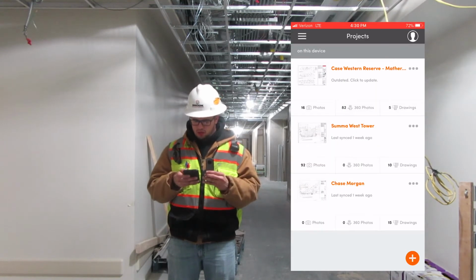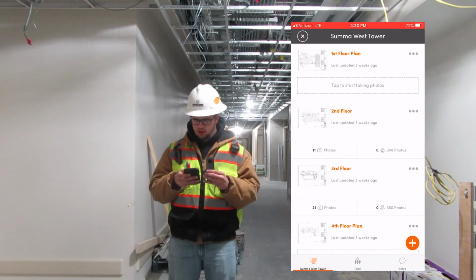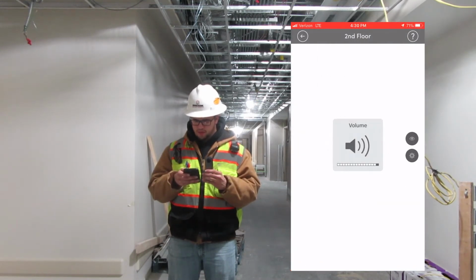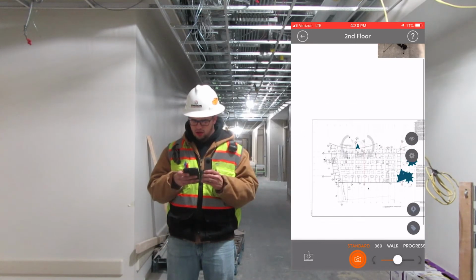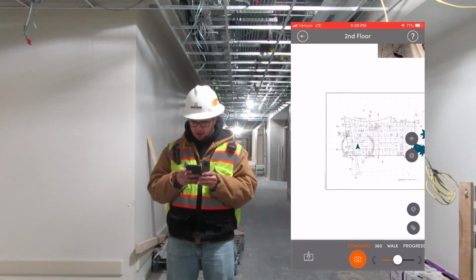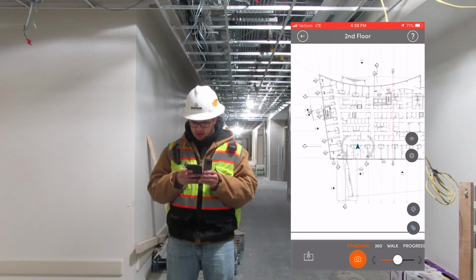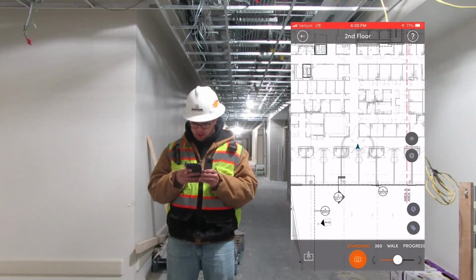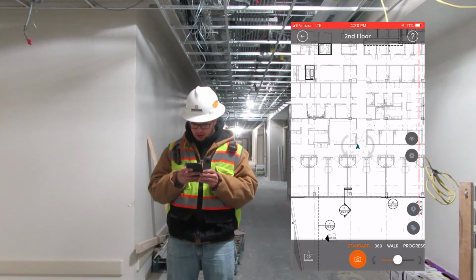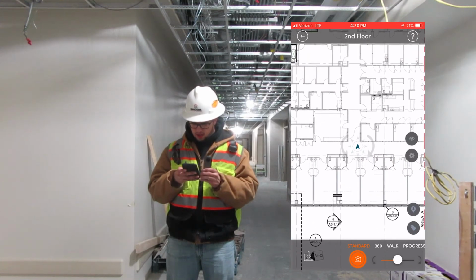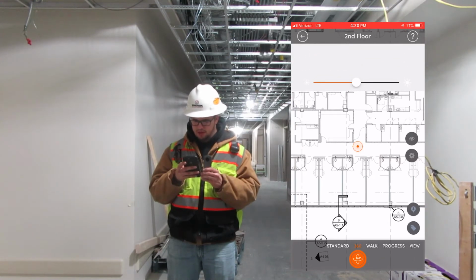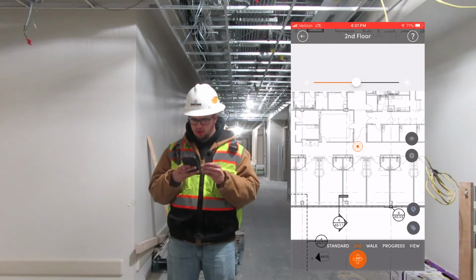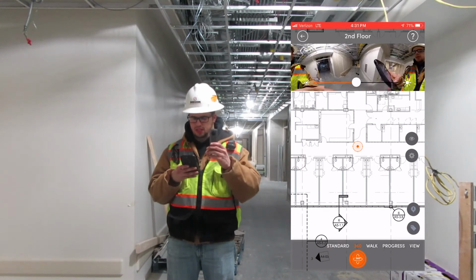So we're going to go to the project we're working on, Sumo West Tower. I'm on the 2nd floor. And what you're going to want to do is you are this little dot right here. And you're going to locate yourself in the building. I am standing right here in this hallway. Right here. Right now I'm in standard view, which is on the phone. We'll switch it to 360 view and you become this little dot. And you'll start to see a preview of your 360 camera.